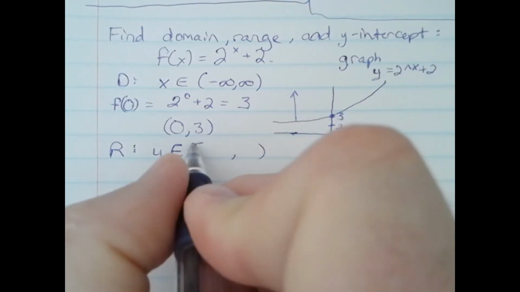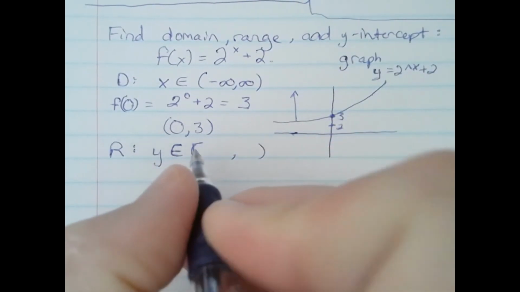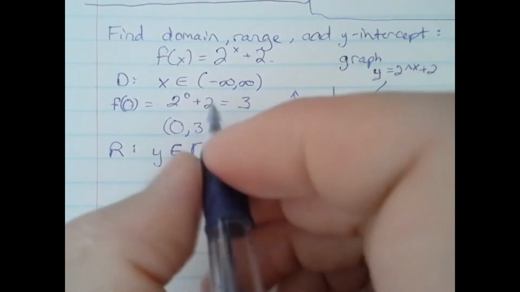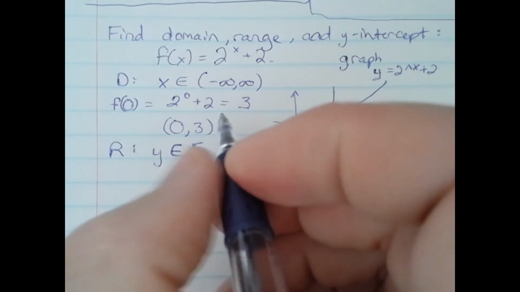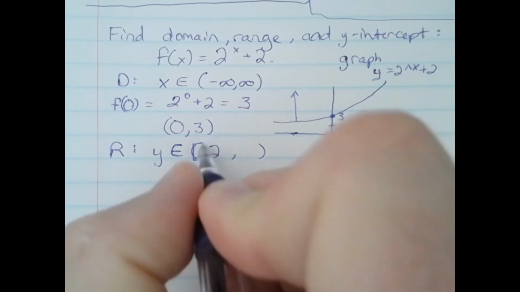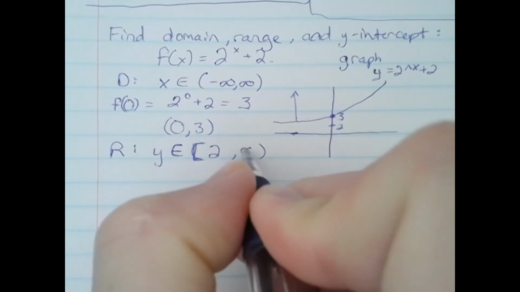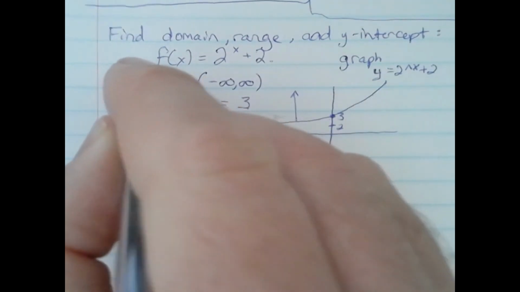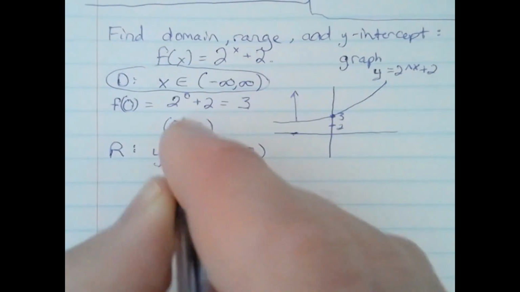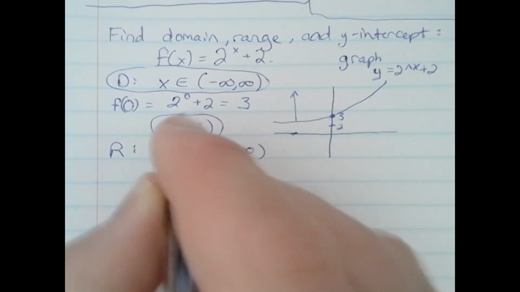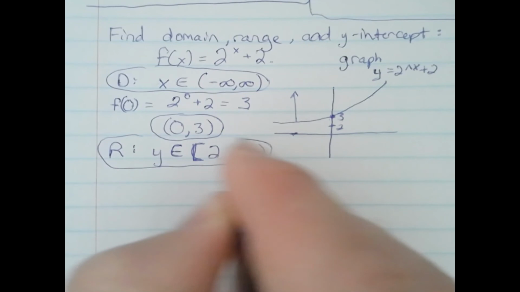So instead of a parenthesis, I'm going to make a bracket, and then we will say from 2 to positive infinity. And that gives us our domain, our y-intercept, and finally the range of the function.